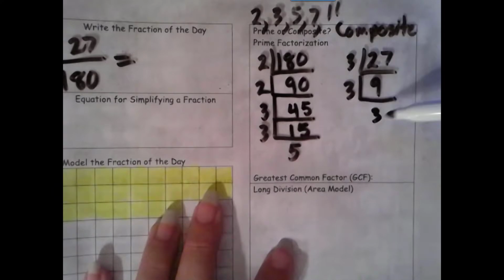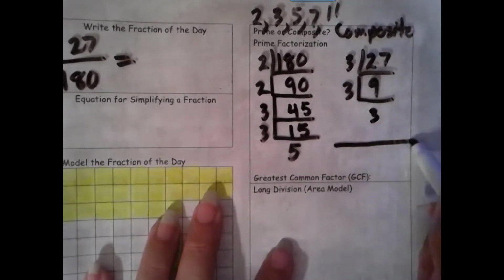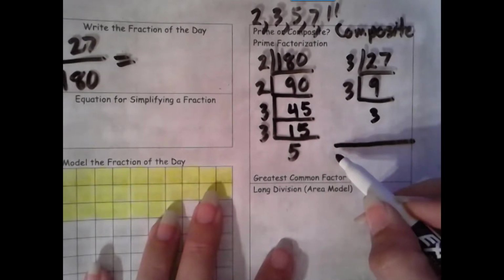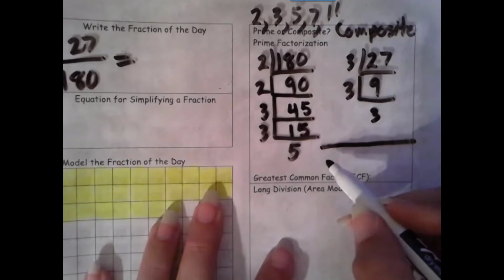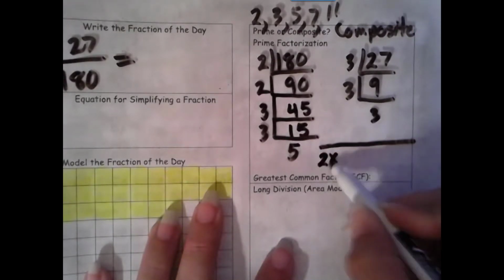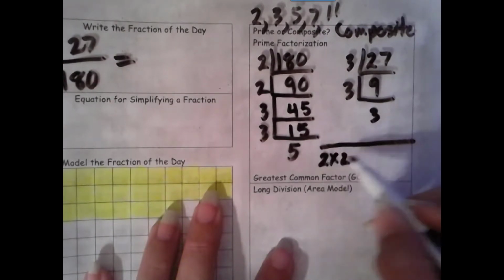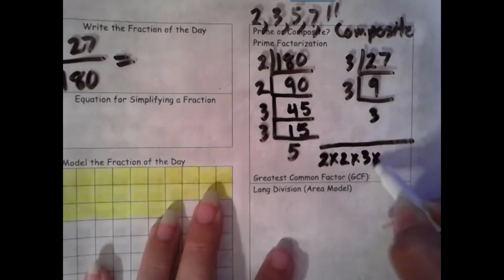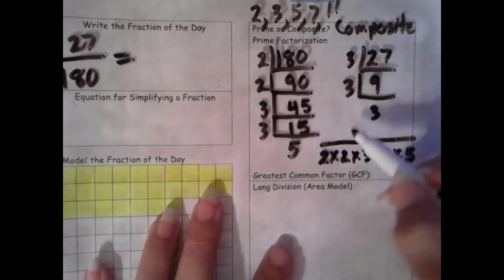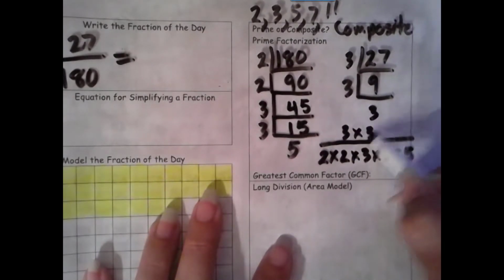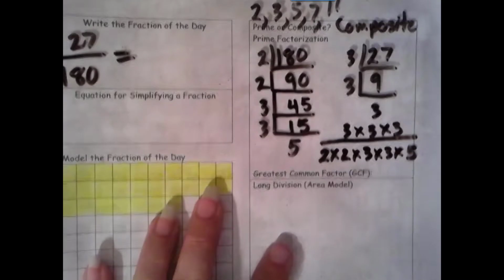And it looks like I have 3 of the same factors, so that means 27 is actually a perfect cube. Similar to perfect squares, we have perfect cubes also when we have 3 of the same factor. Okay, let's write down our prime factorization from least to greatest. 2 times 2 times 3 times 3 times 5 is our denominator. And then our numerator is 3 times 3 times 3.